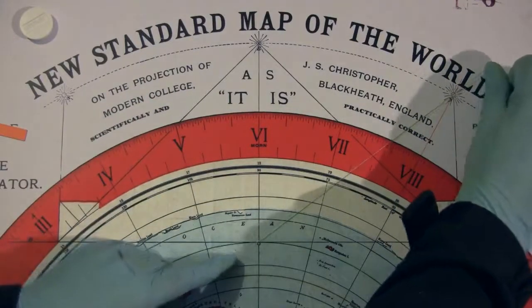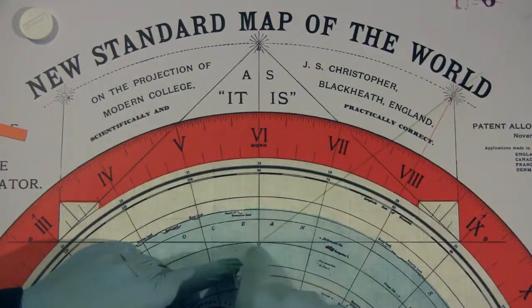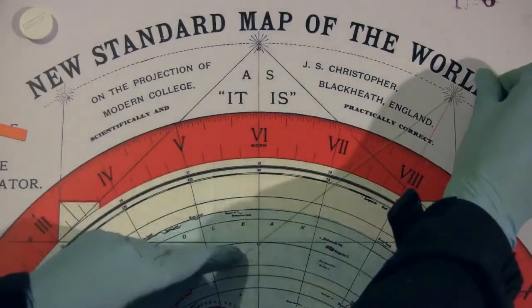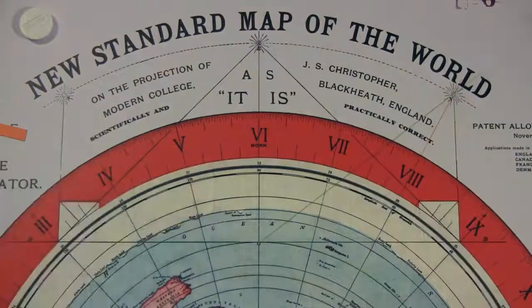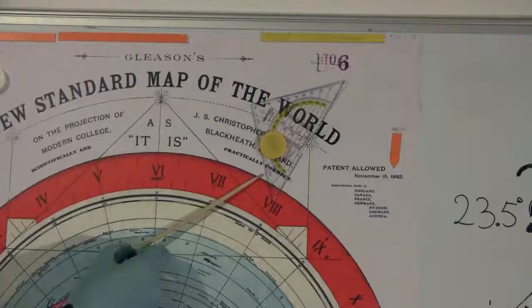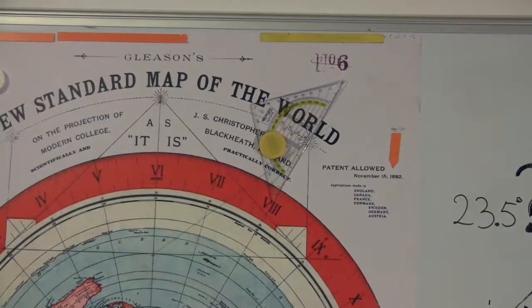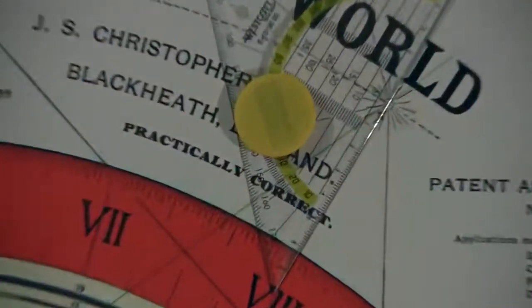If you stretch the string exactly to the center of the Sun and the center of the small circle, it measures exactly 23.5 degrees. Let me zoom in, see if you can look at it as well.